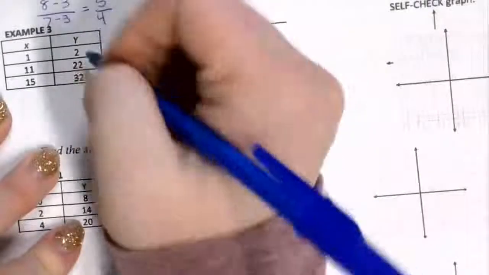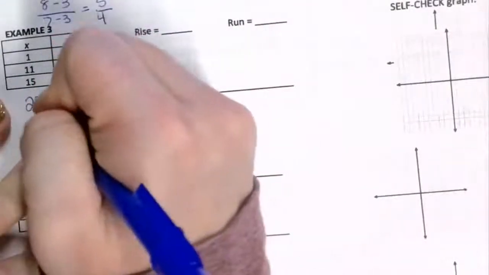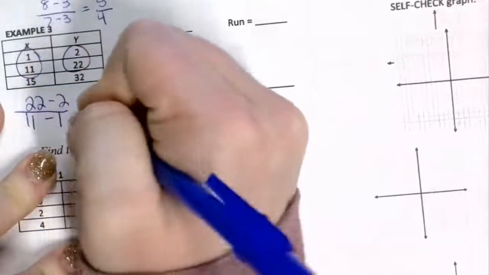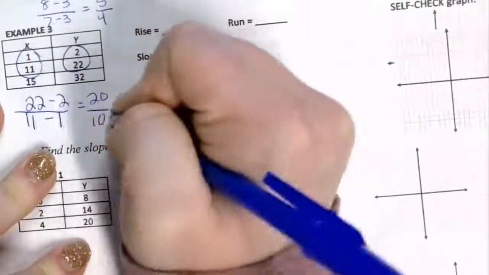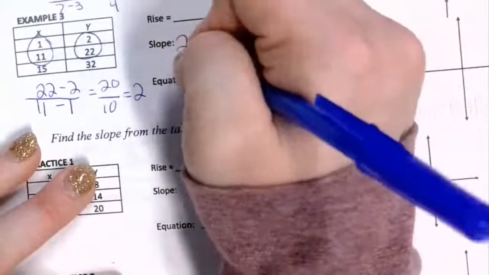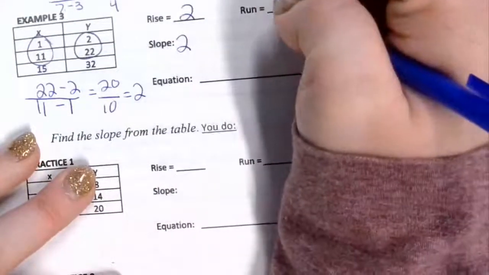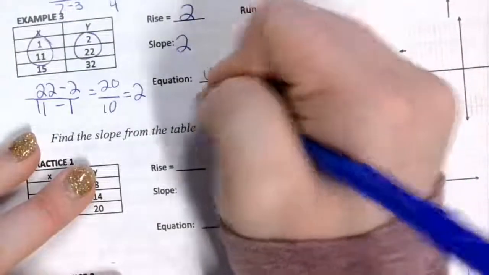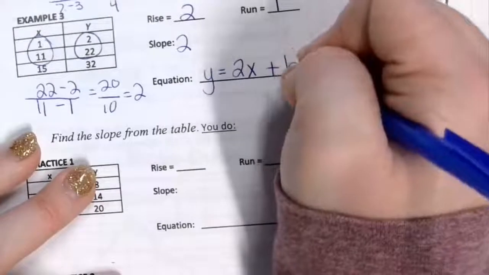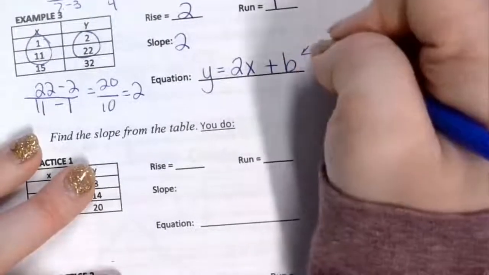Alright, my next one, I'm going to do 22 minus 2, 11 minus 1. That's going to give me 20 over 10, which reduces down. 20 divided by 10 is 2. So my slope is 2, which means its rise is 2, run is 1. So my equation is y equals 2x, and we don't know our b yet. We're going to have to graph to find this.